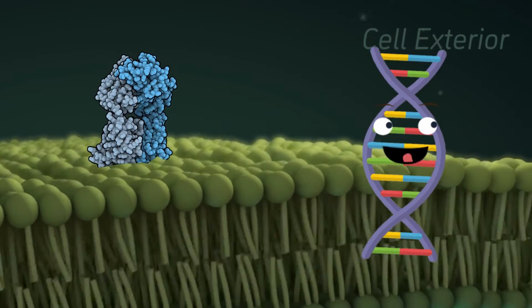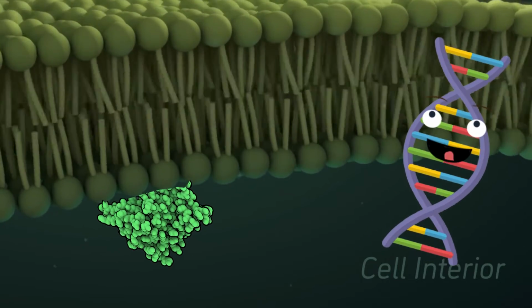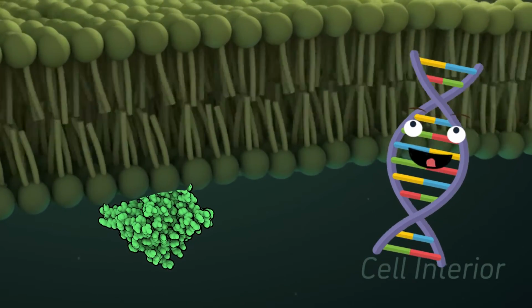Let's take a look inside the cell. Where are we now? We're in the cytoplasm of the cell right next to the cell signaling pathway.